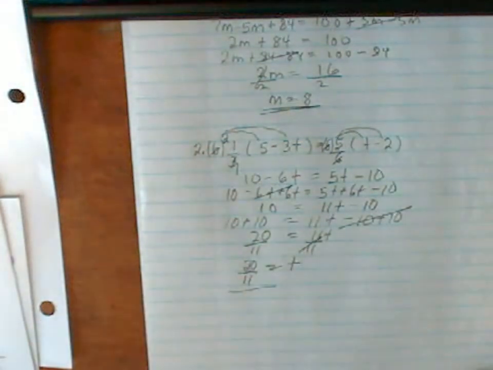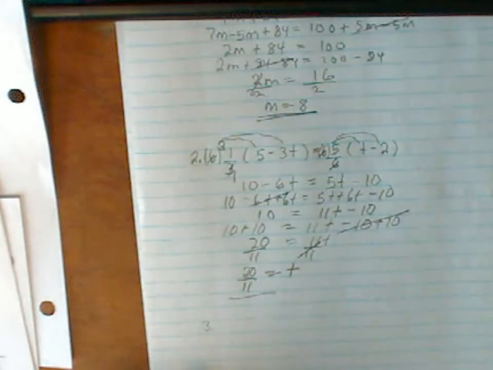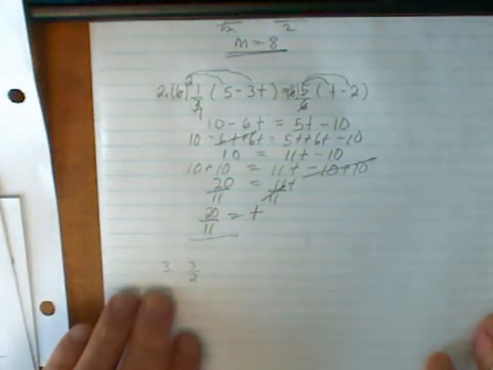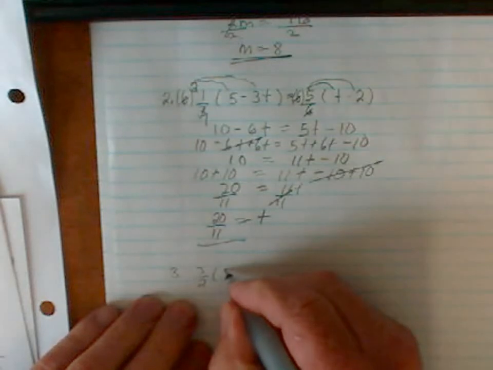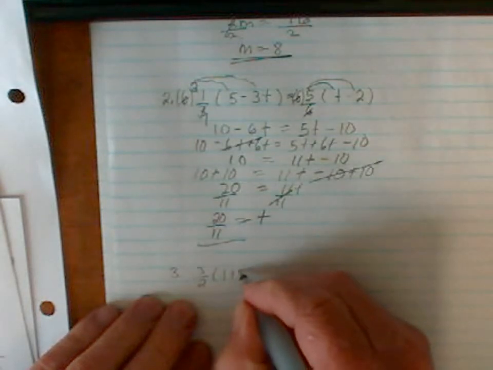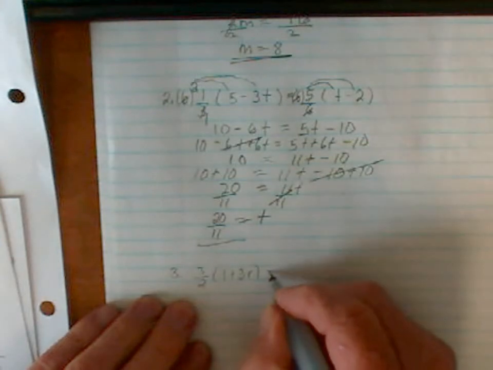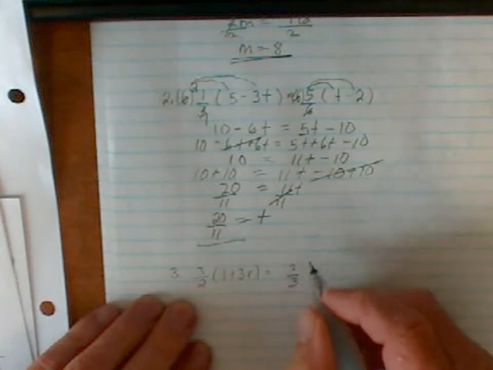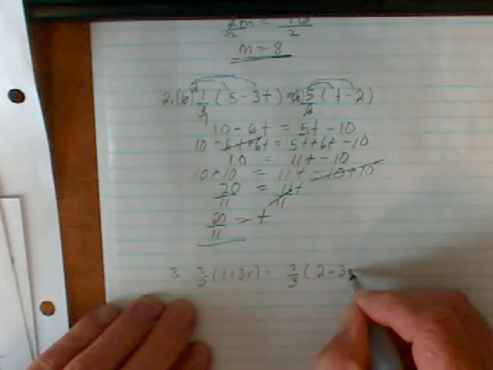Okay, which one are we on here? Number 3? Hopefully we can fit it in. This time we have 3 over 2 times 1 plus 3r. That's equal to 2 over 3 times 2 minus 3r.